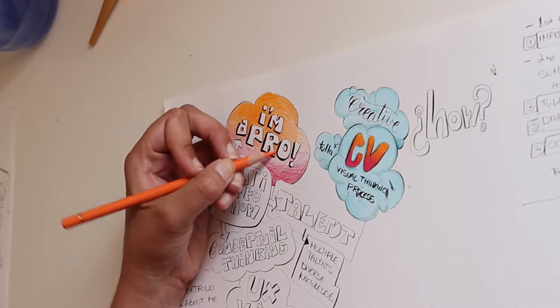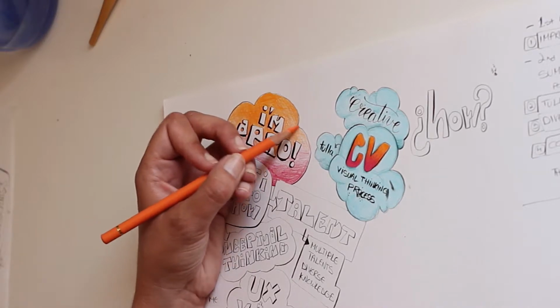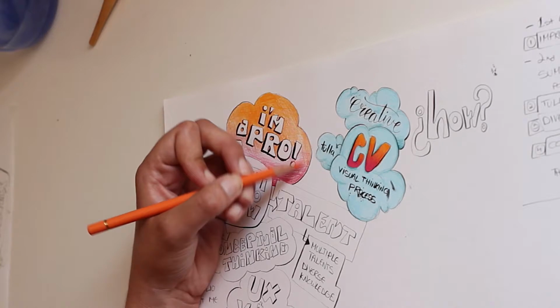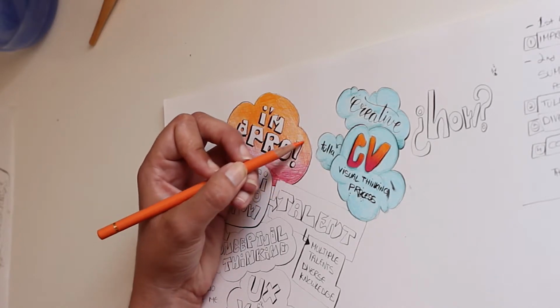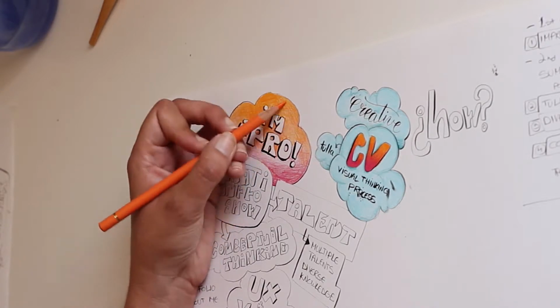The orange and the pink are the colors of my logo, and I like them a lot. I like the combination, and I think that's also good, so I don't forget who I am.